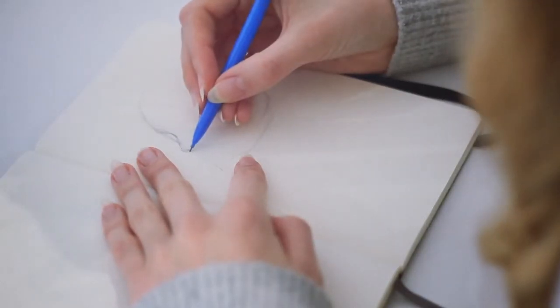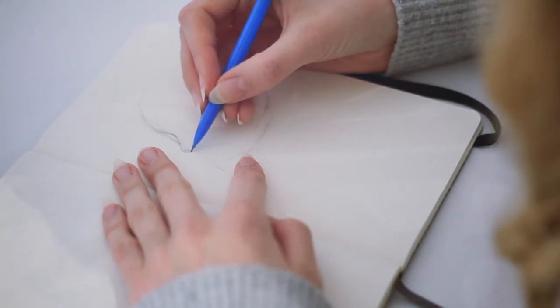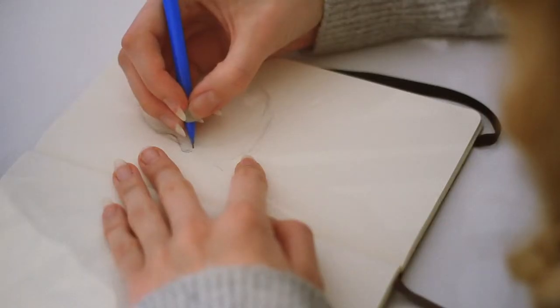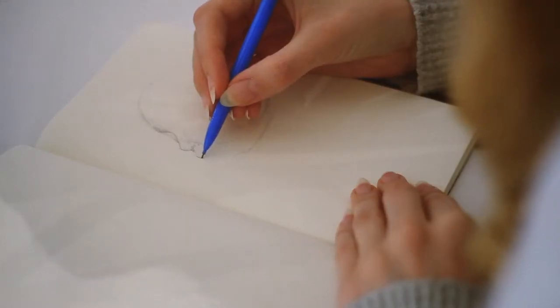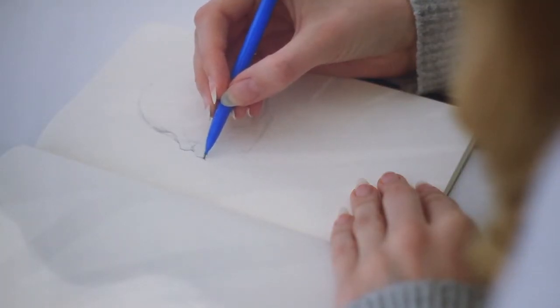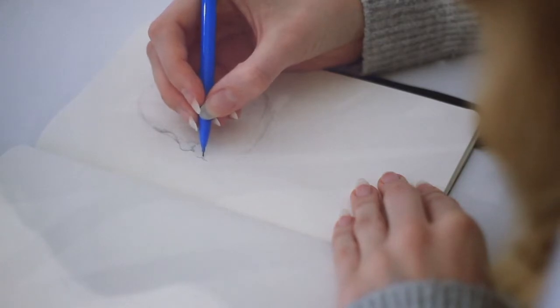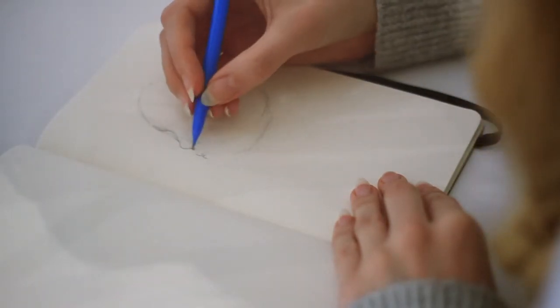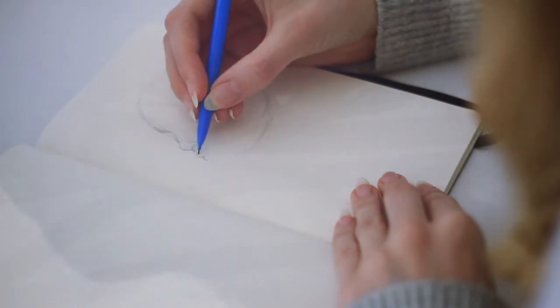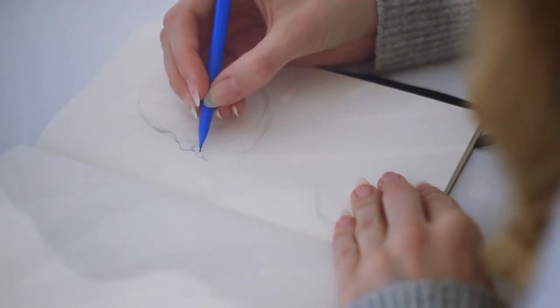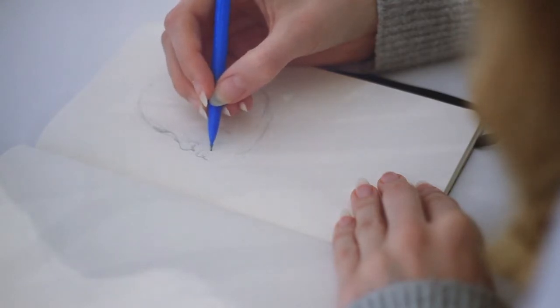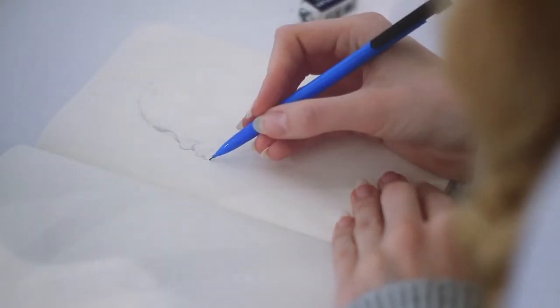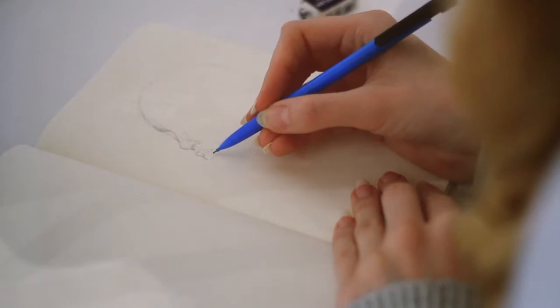I like to use the space between all of these elements in order to figure out placement. And a good example of this is the shape of space between her lips that I'm currently sketching. I usually try to create the lower lip's shape through shading the space between it and the chin.